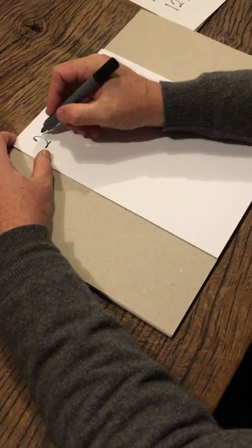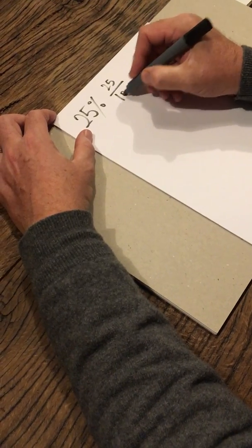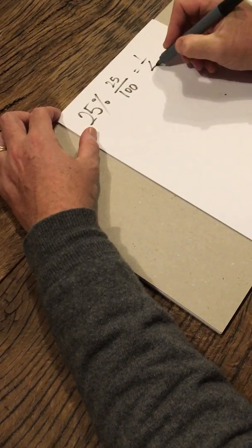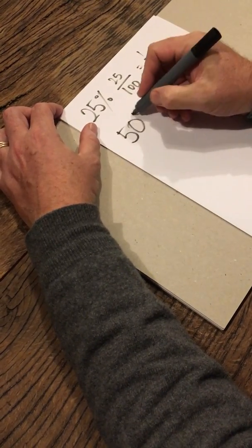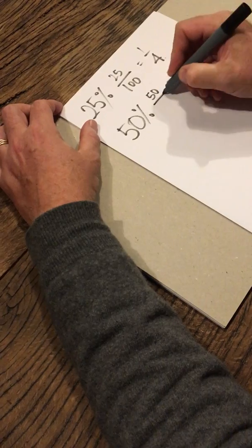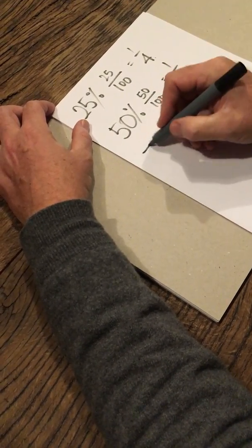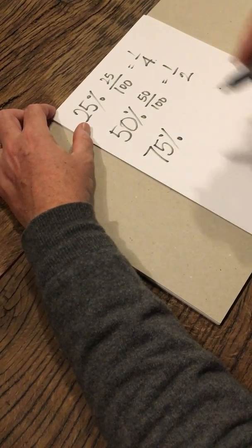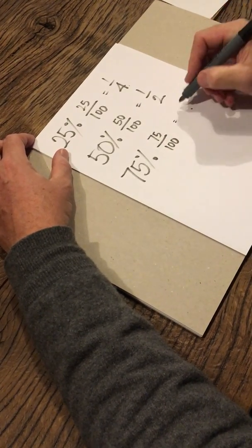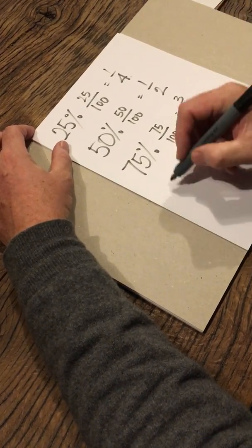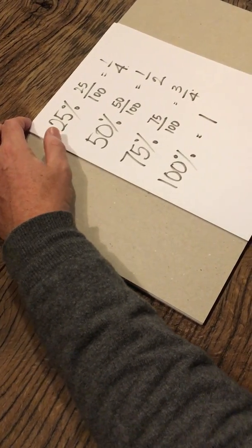And then we need to know 25%, which is 25 over 100, but that simplifies to a quarter, and we know how to find a quarter of an amount. 50% is 50 out of 100, which simplifies to a half, and 75% is 75 over 100, which simplifies to 3/4. One thing don't get confused about is 100%, which is actually the whole thing itself.